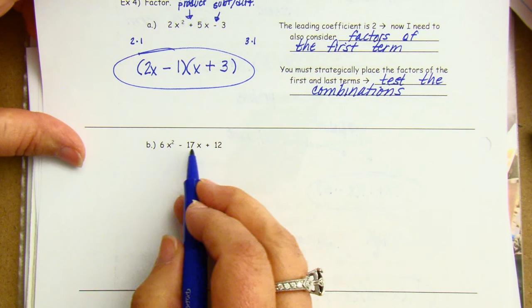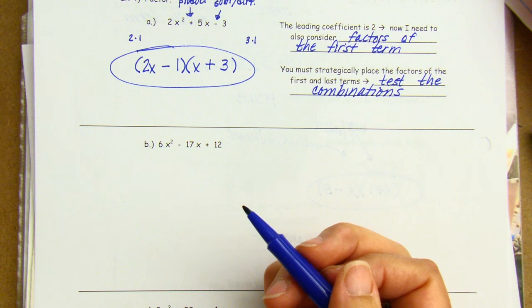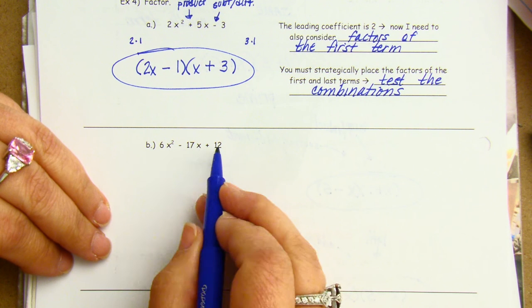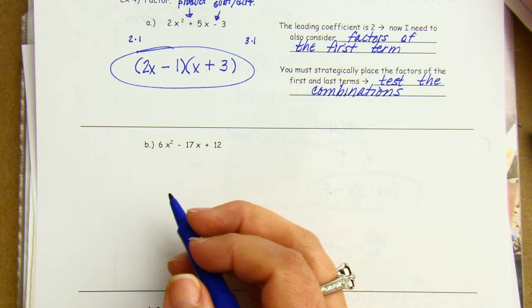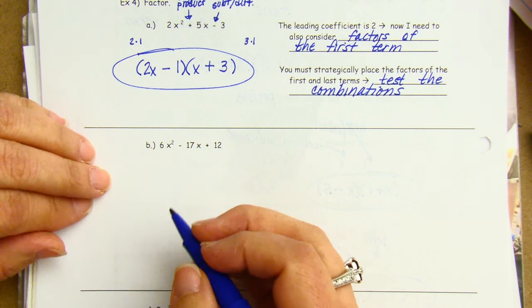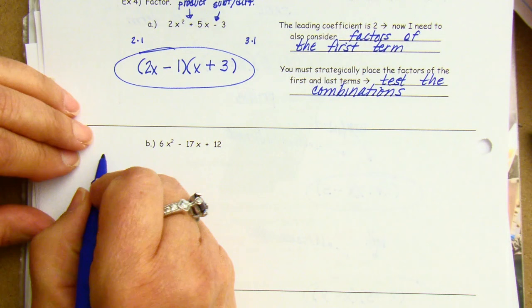6x squared, subtract 17x plus 12. Well, my job is always to look for a GCF, but this is even, that's odd, that's even. Even and odd don't have common factors other than 1, so forget about it. And these are small numbers, so it's whatever. I just got to do this trial and error.